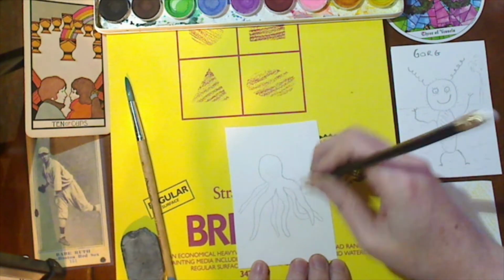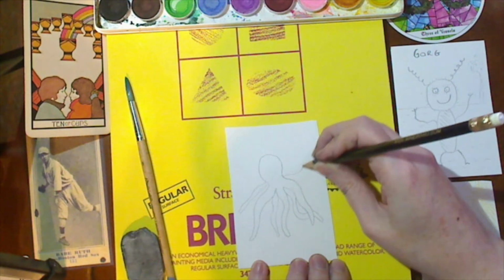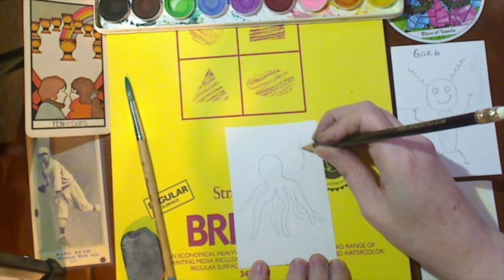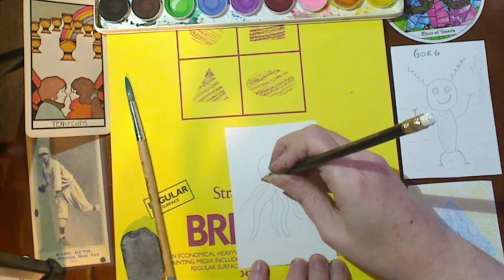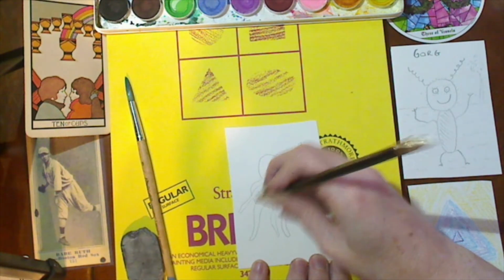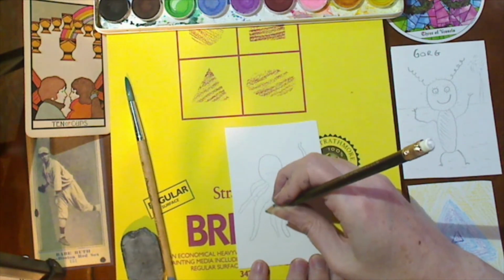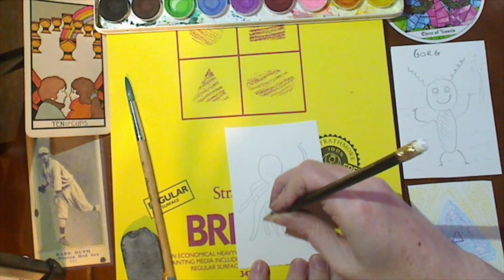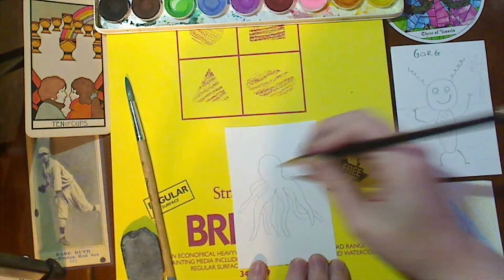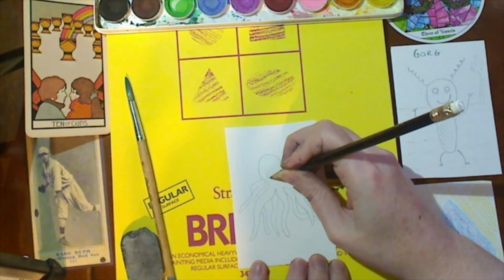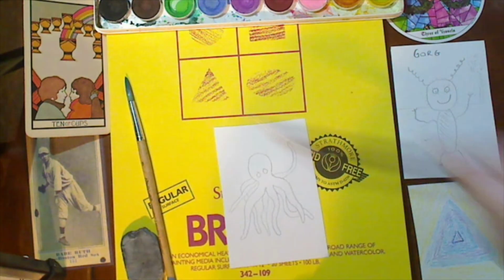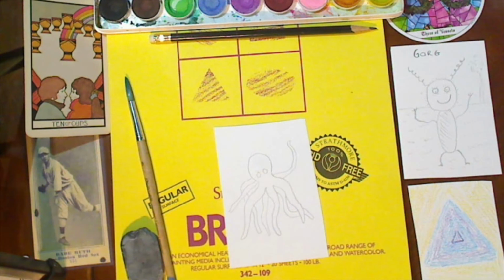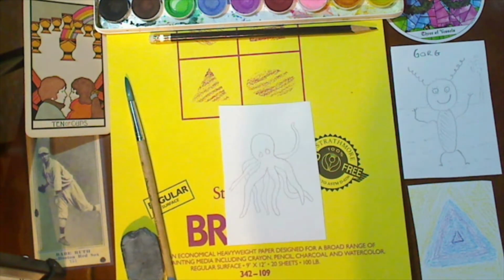One, two, three, 4, 5, 6. Octopuses generally have 8 legs. We have an 8-legged octopus with some eyes. Octopuses should have eyes. Alright, we've got a design. You could draw whatever kind of design you want that appeals to whatever kind of a mood you're in.